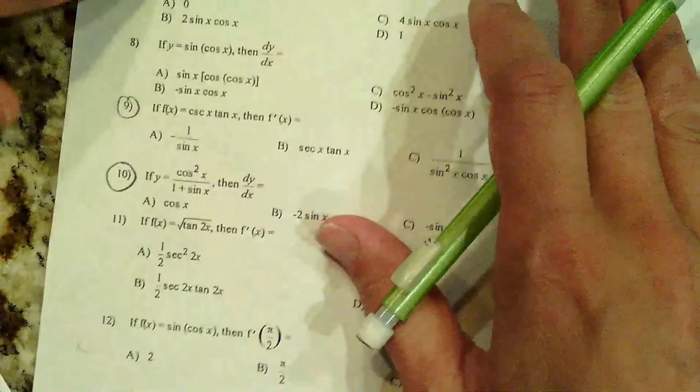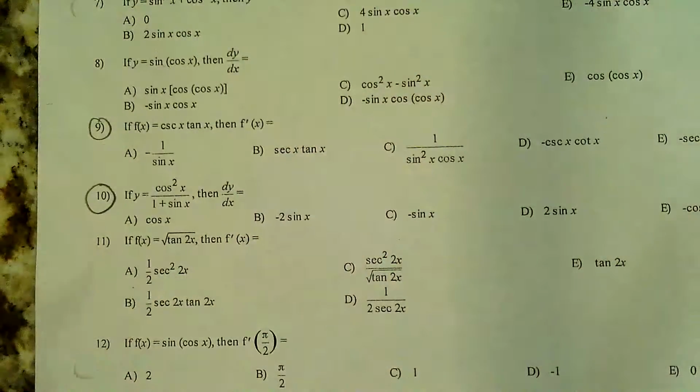Number 9. You could do product rule right out of the gate, but I think it would be better always to simplify that function first.